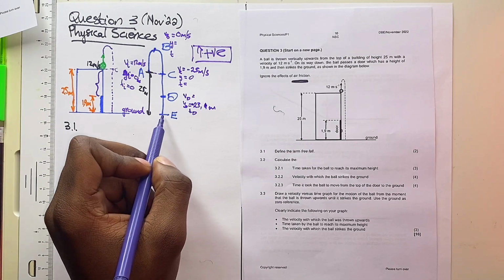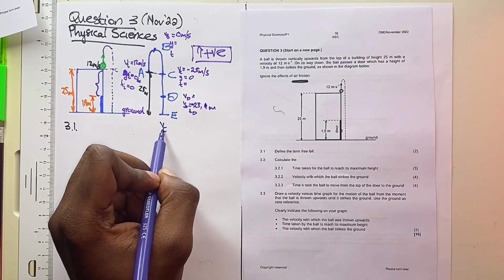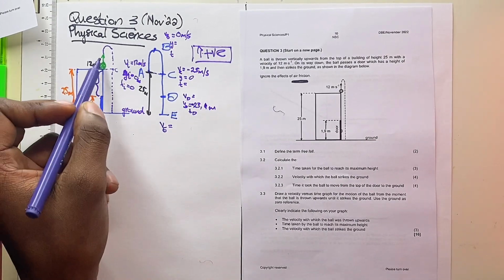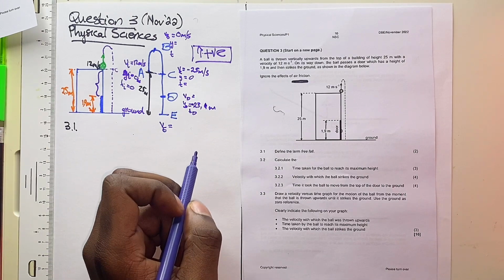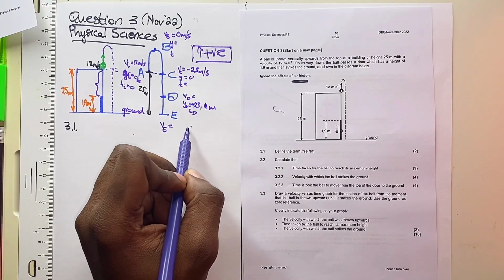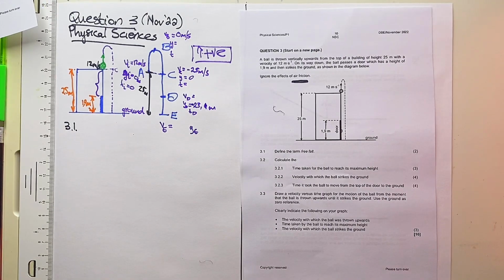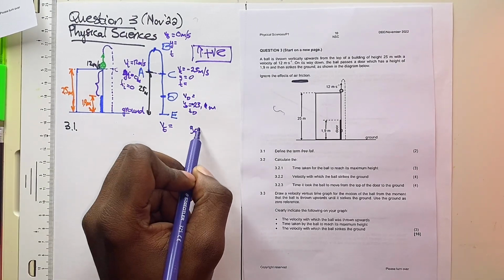Now let's get to the ground, which is point E. Do we know the velocity at point E? We cannot make any reasonable assumption, so we do not know the velocity at E. But do we know the elevation? Elevation at E. Now again, if our ground was our reference point, the elevation would be 0.